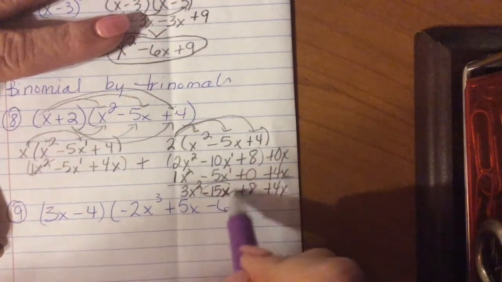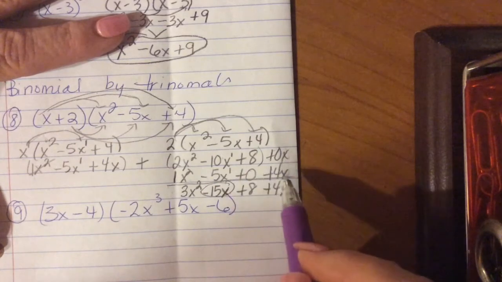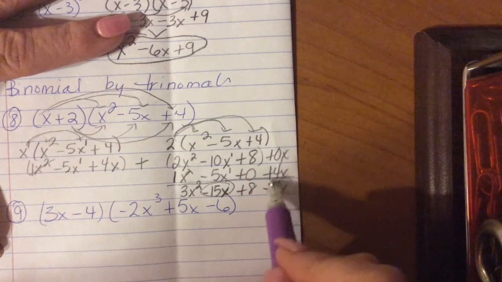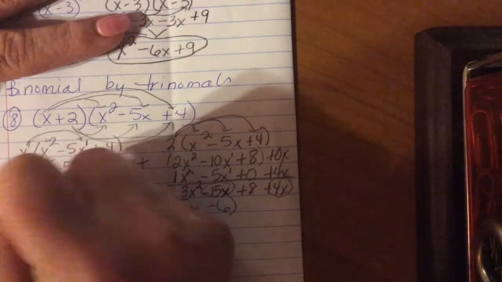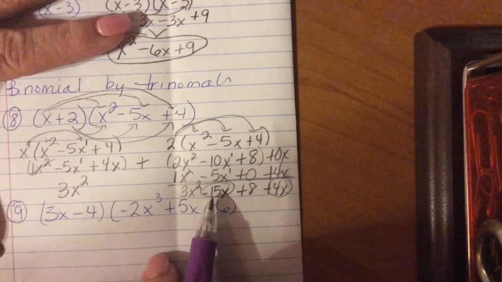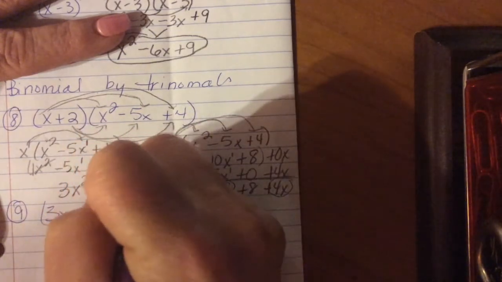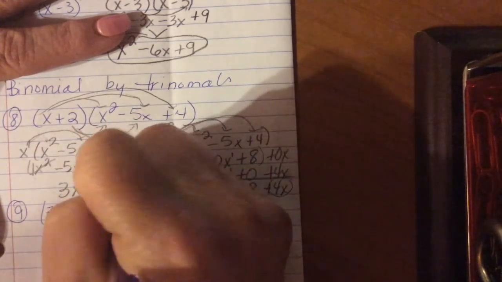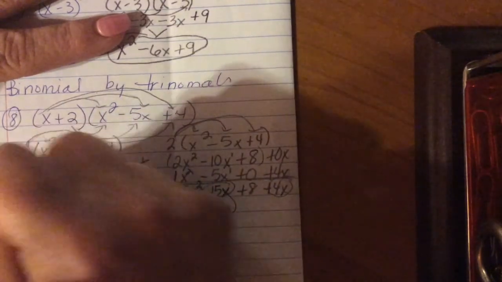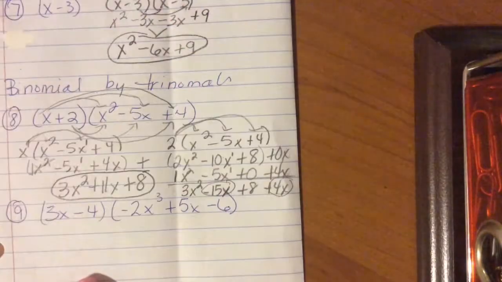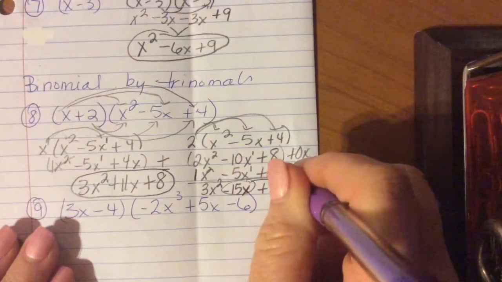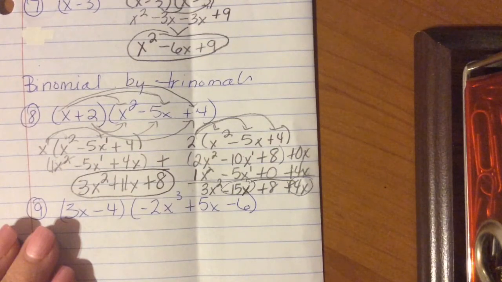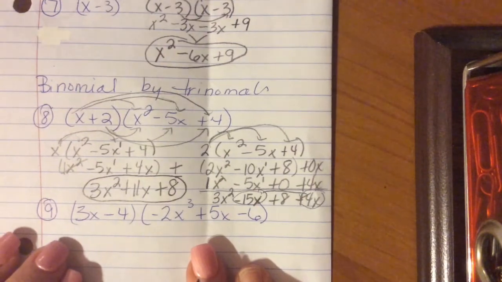I see I've got a negative 15x and a 4x, so negative 15 plus 4 would be negative 11. So my final answer would be 3x squared, then I'm going to put the minus 11x, because once again, I'm trying to get it in standard form, plus 8. So there's that one finished up. That's how you would write that one out. Remember, put together your like terms. Can't forget those. All right, we're going to end it there because we've had a lot of work.